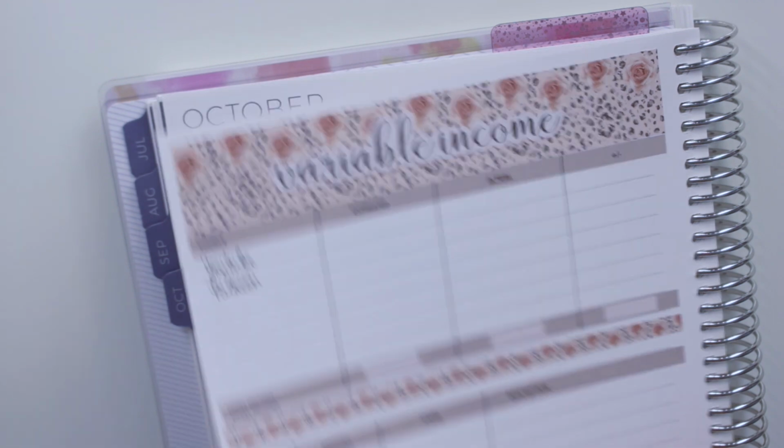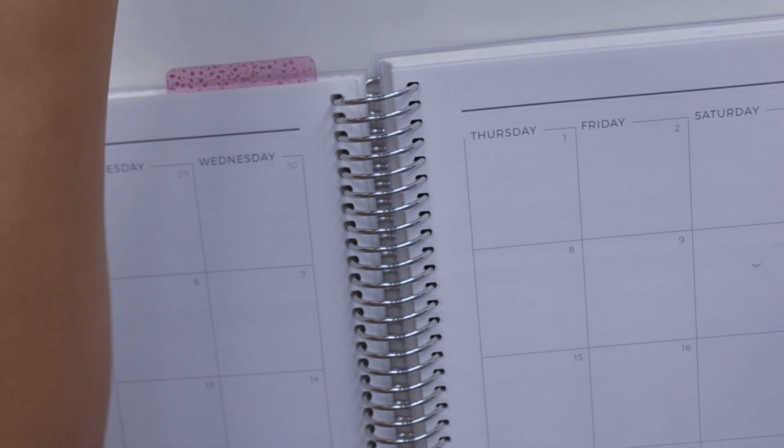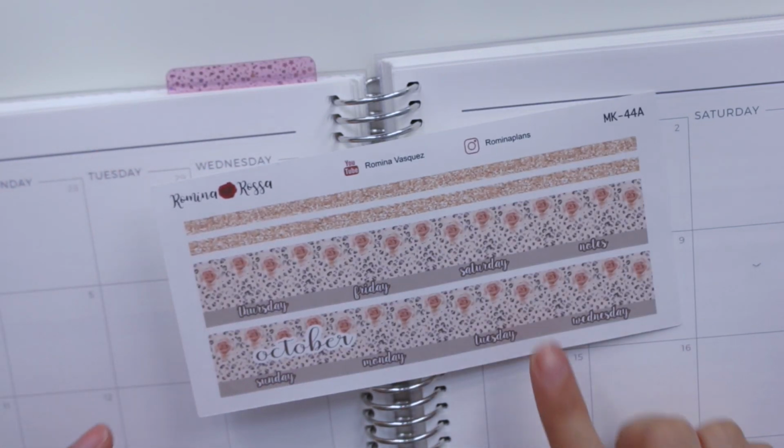But my variable income spread is all done here, and now I will go ahead and set up my monthly view. So for my monthly view, I'm also going to go with the floral leopard print, and this is specifically for the plum paper layout.